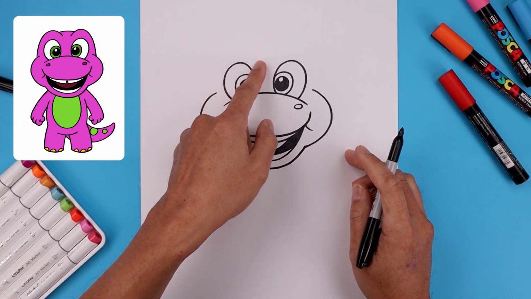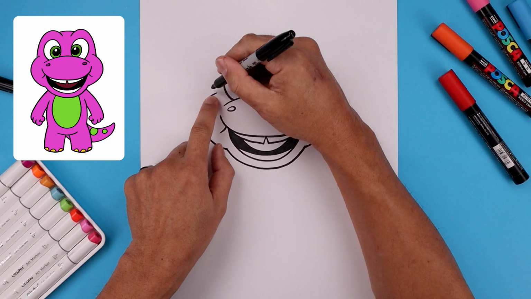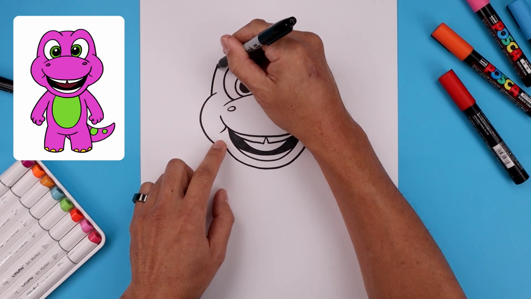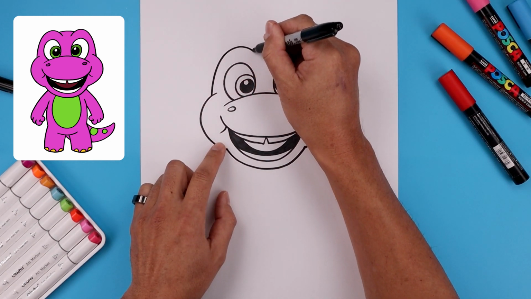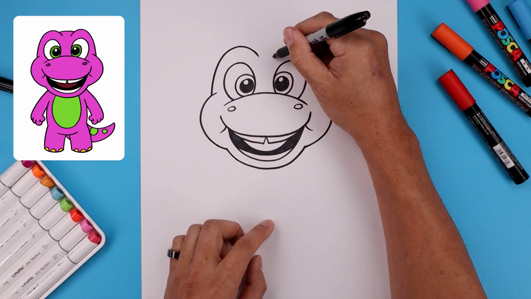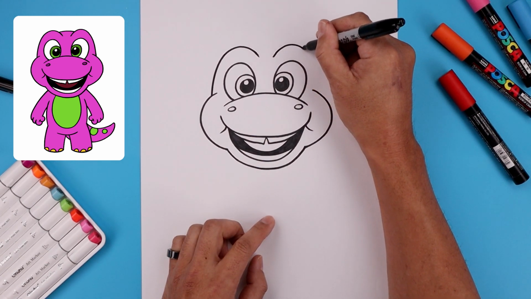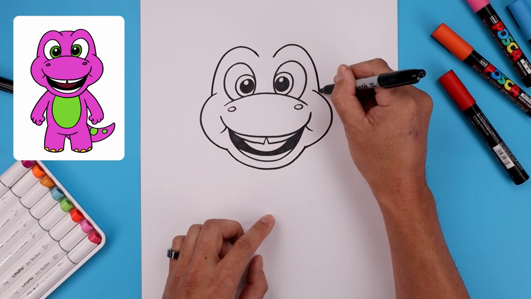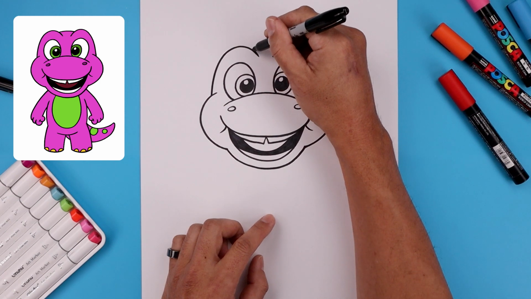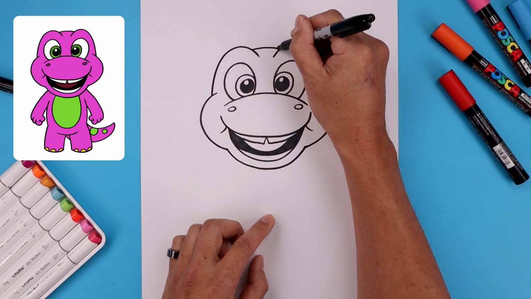Now I want to add that thick brow across the top of the eyes. On the left, we're going to step out, go up above the eyes, bend that down on the inside. We're going to leave a gap in the middle, go to the right, going up, and then bend that down on top. Let's go in between the brow and close off the head with a curve.